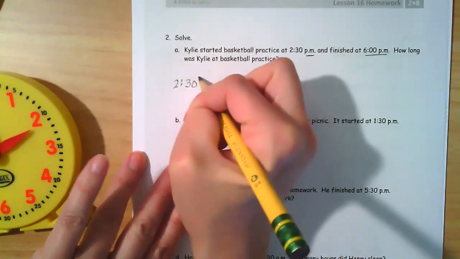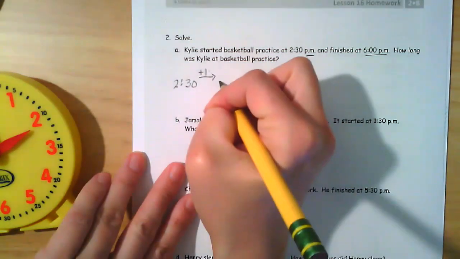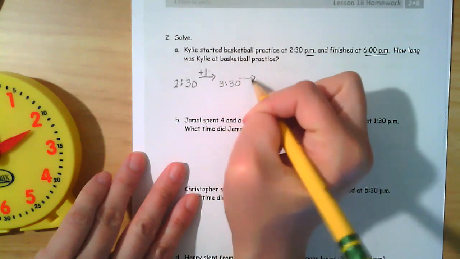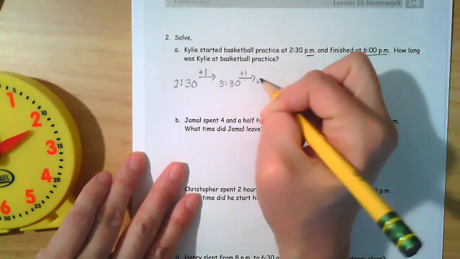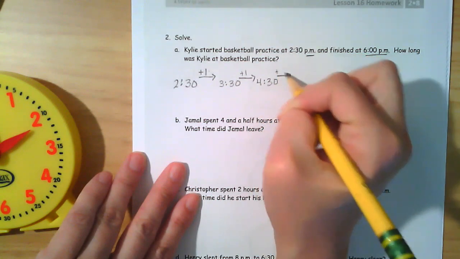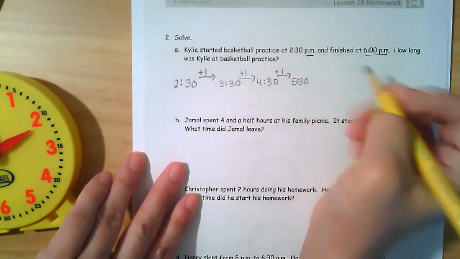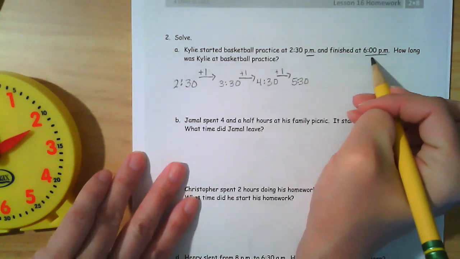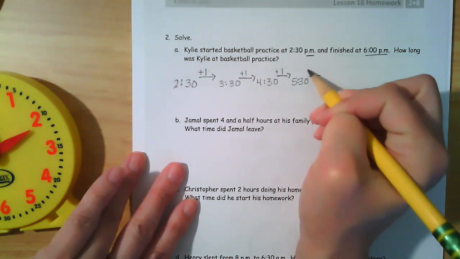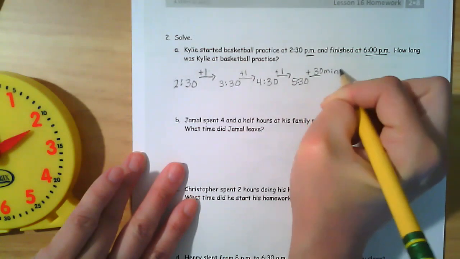2:30. If we add 1 hour, what time will it be? 3:30. Plus another hour, 4:30. Plus another hour, 5:30. Can we do another hour? No, because then we'll be at 6:30 and that's too much, right? So we have to do plus, I'm going to say 30 minutes, right?